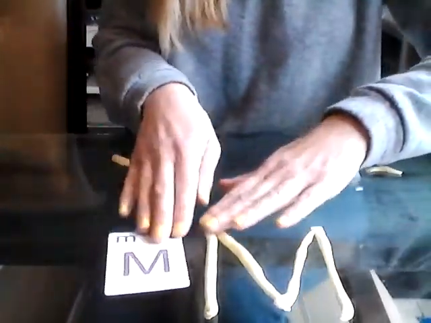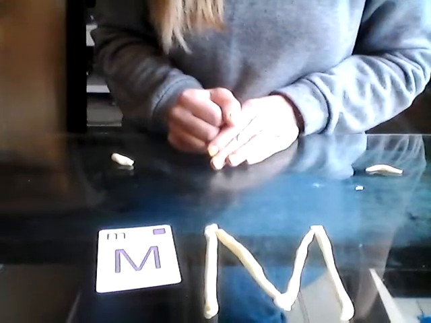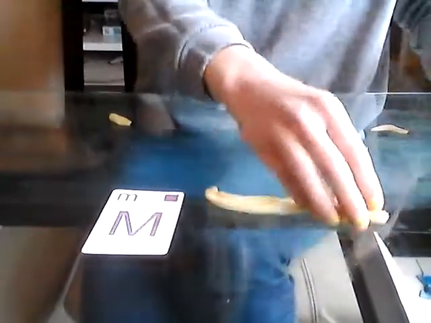How's that look? Does that look right? M for Madison and M for Marcus. All right. What else can we do?